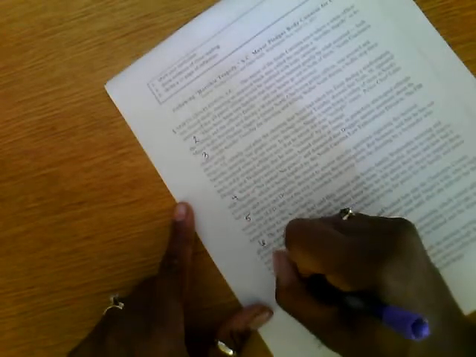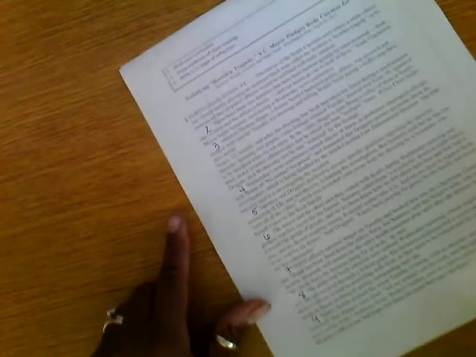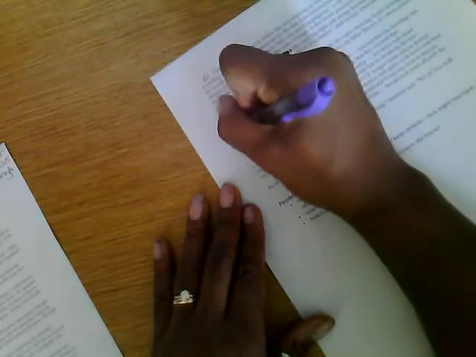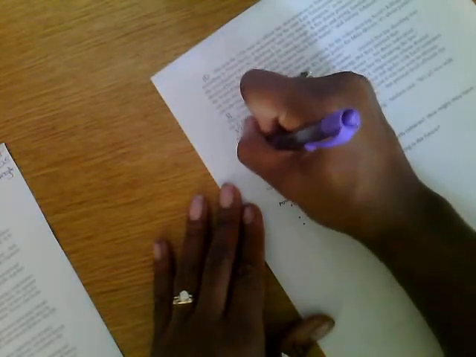Paragraph 3, 4, 5, 6, 7, 8, 9. So our first page has 9 paragraphs. I'm going to move to the second page. This is paragraph 10, 11, 12, 13, and 14. So we have 14 paragraphs.